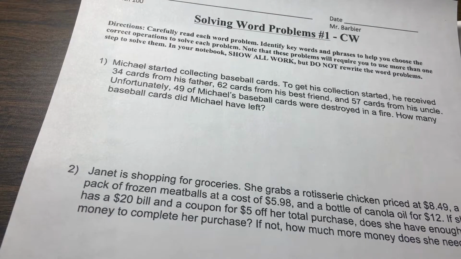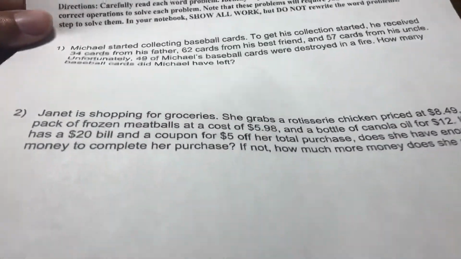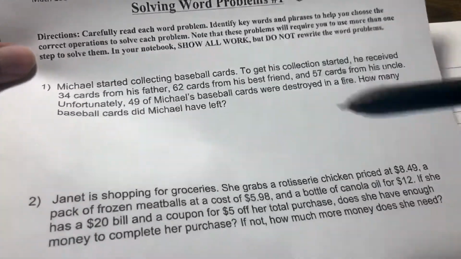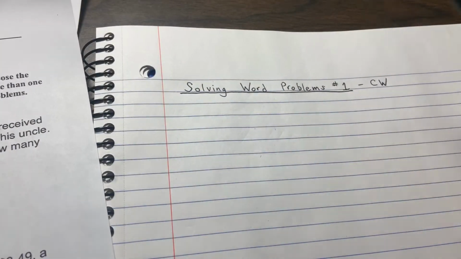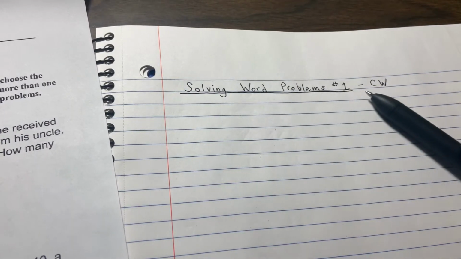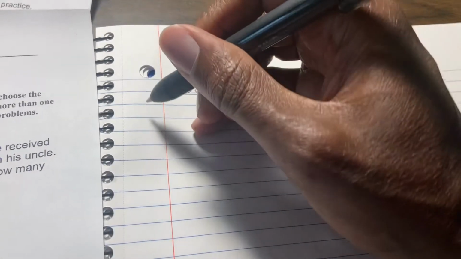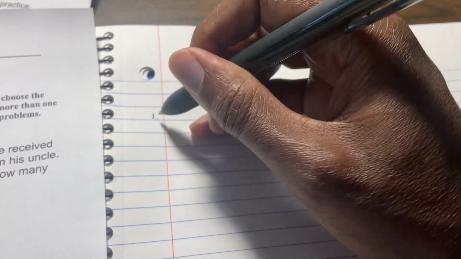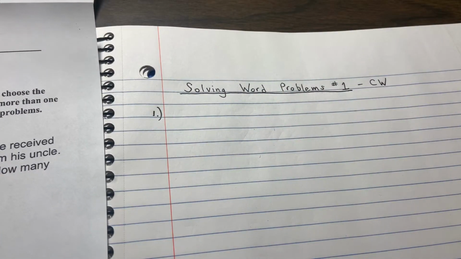So, having said all that, ladies and gentlemen, there's no need, like I said, to print this sheet out. No need to do that, okay? You have your notebook, all right? Here it is. You're going to have your name, your little heading, Solving Word Problems, number 1, CW, classwork. And all you need to do is number each problem, and show me your work for each step. That's all I need you to do, okay?